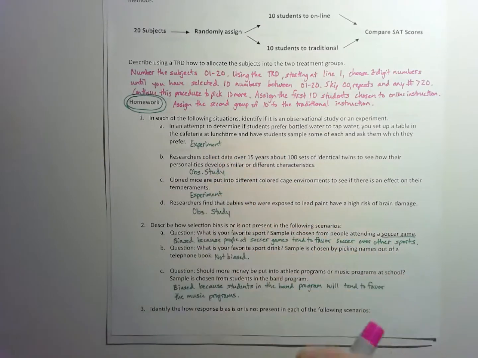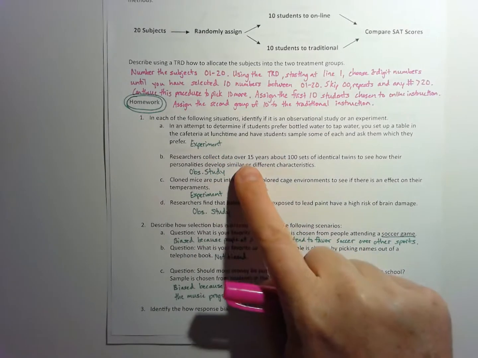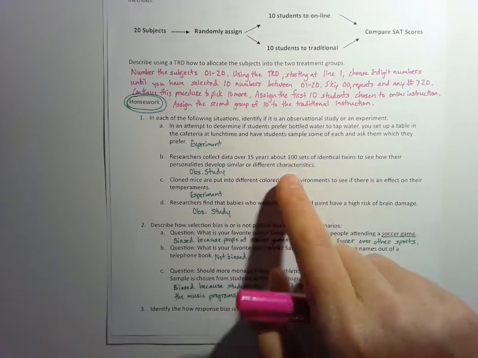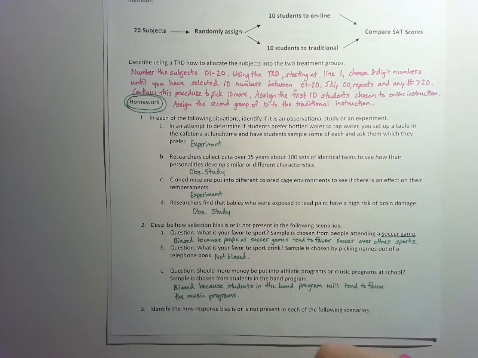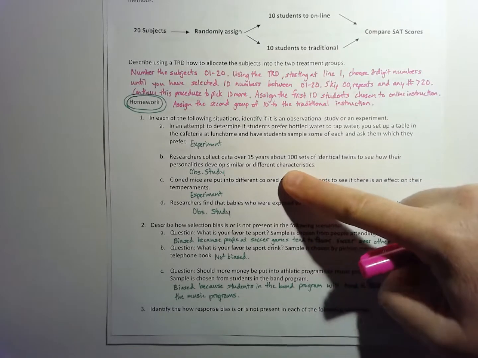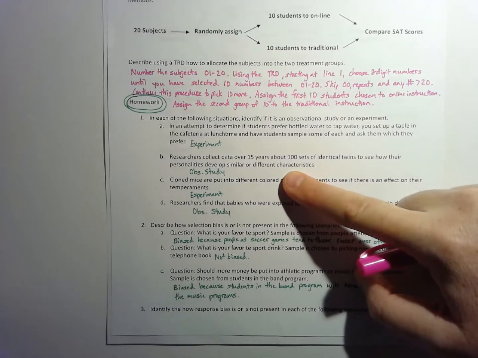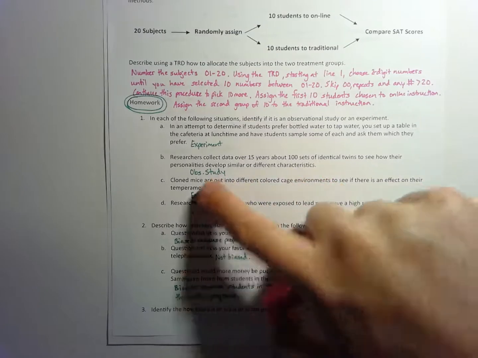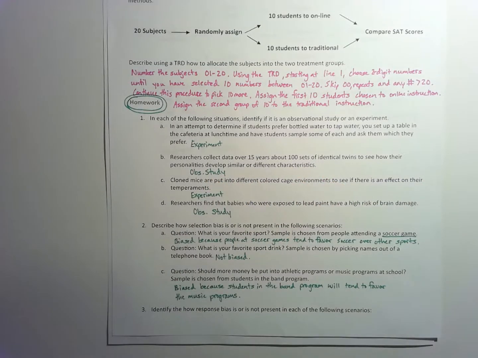So since we are imposing a treatment on people by having them actually taste water and compare it, that is an experiment. Researchers collect data over 15 years about 100 sets of identical twins to see how their personalities develop similar or different characteristics. So this one is just gathering data on stuff that has already occurred. And so that would just be an observational study.